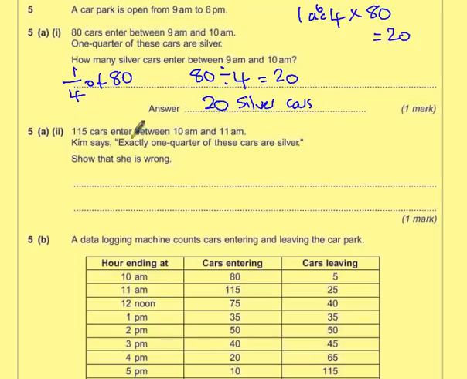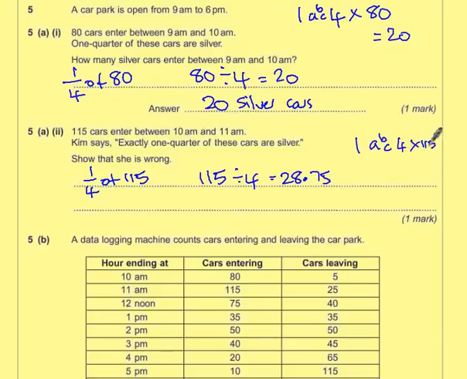Part 2. 115 cars enter between 10 AM and 11 AM. Kim says exactly 1/4 of these cars are silver. Show that she is wrong. So again, if we try and work out 1/4 of 115 cars, we can do that with 115 divided by 4, which gives the answer 28.75. Or again, we could use our fraction button, 1/4 times by 115, which again would give us 28.75.